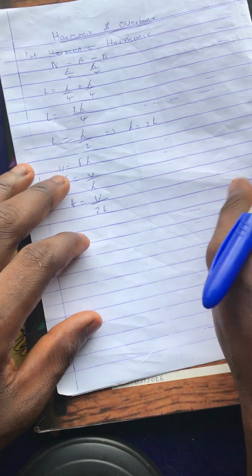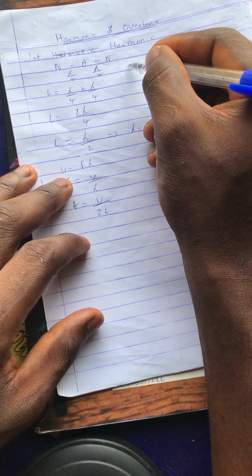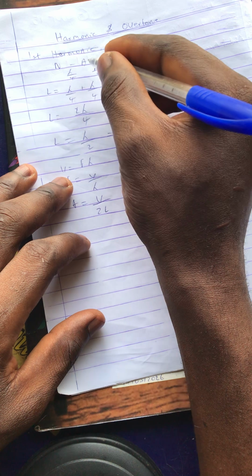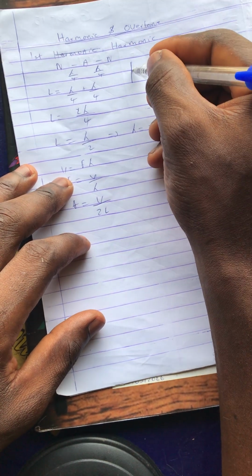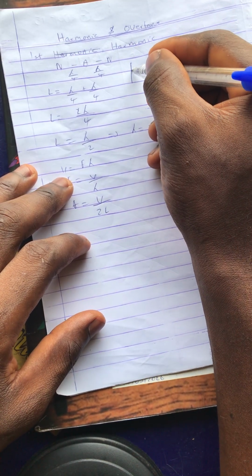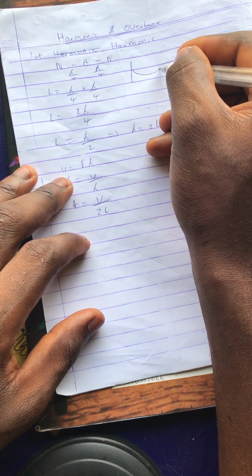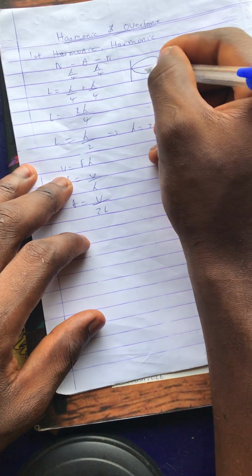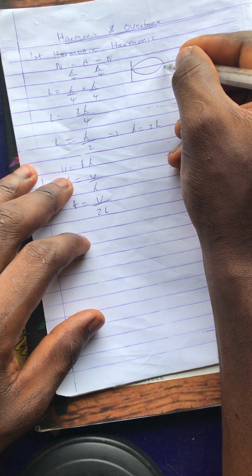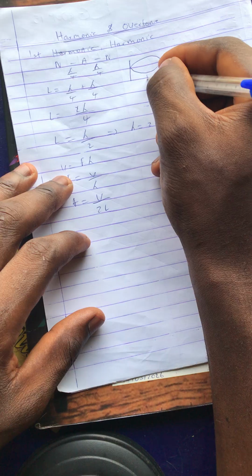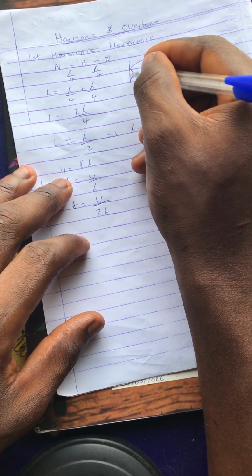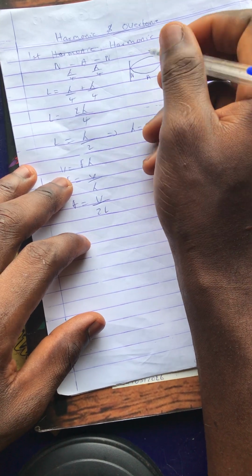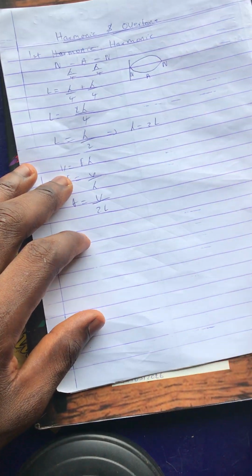I can even draw this diagram for you now, to show you the way this wave is. This is your antinode, this is your node, this is your antinode, and this point again is your node. The point where they meet is your node. The point where there's maximum vibration is your antinode.